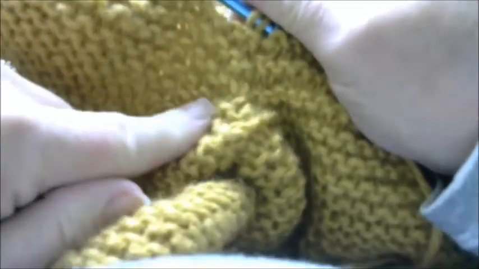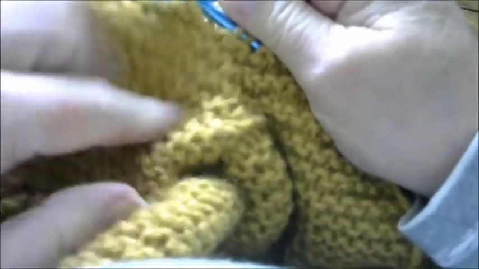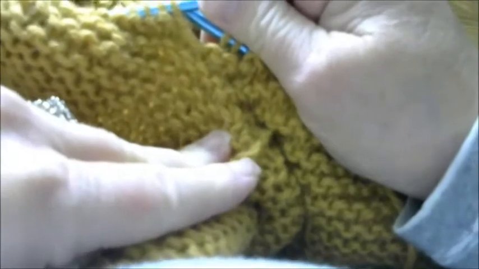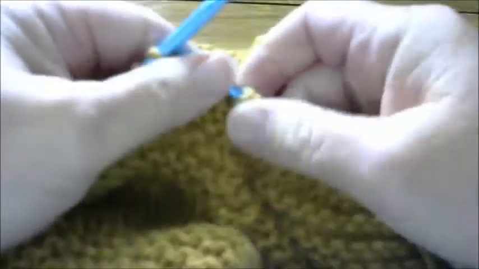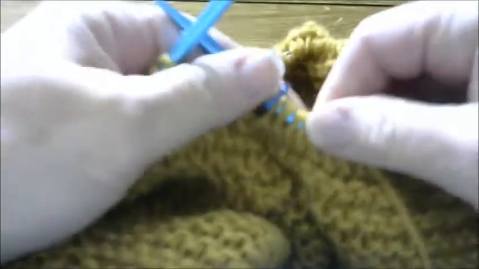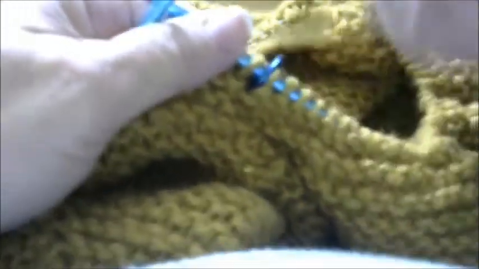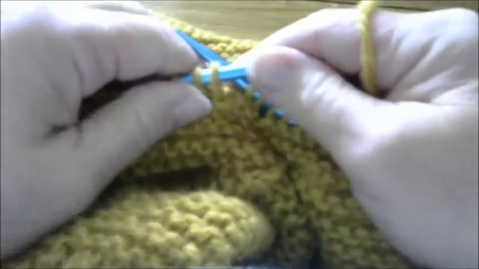All right, here we have what we're going to be creating. It's a garter row. This garter row is created by just knitting 6 rows of this stitch that I'm going to show you. It is called the knit stitch. Consecutive rows of knit stitch create garter.